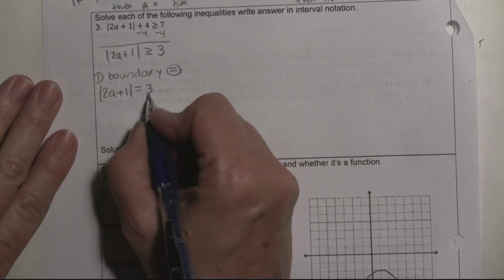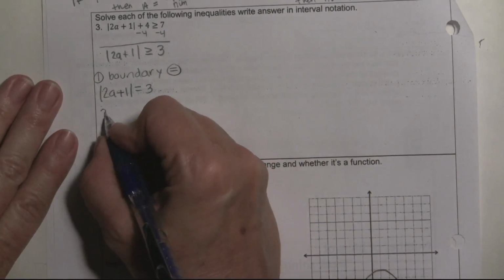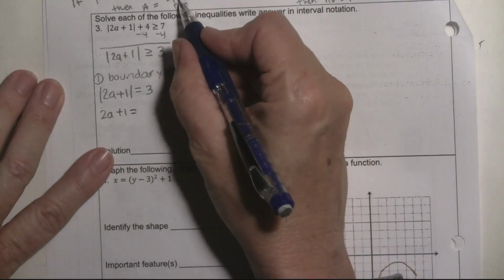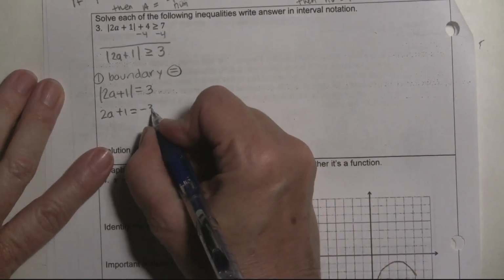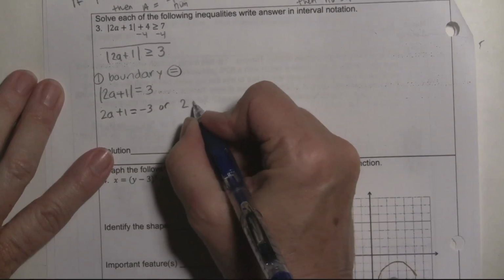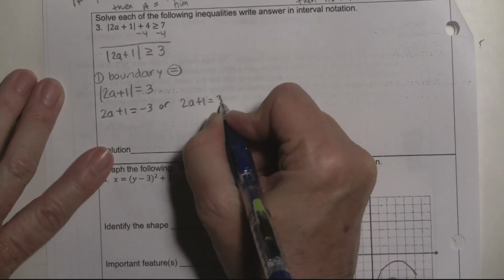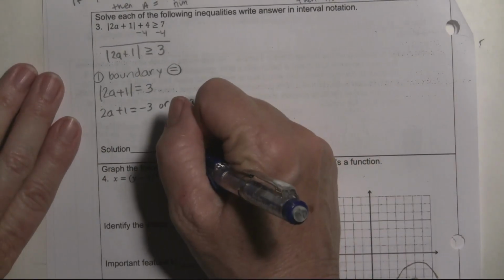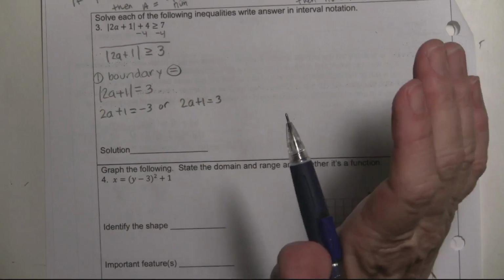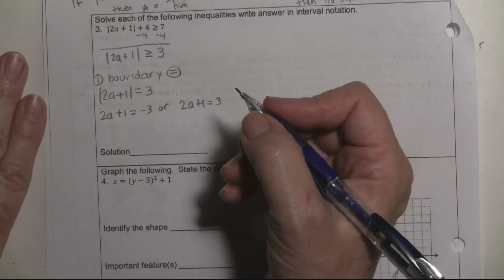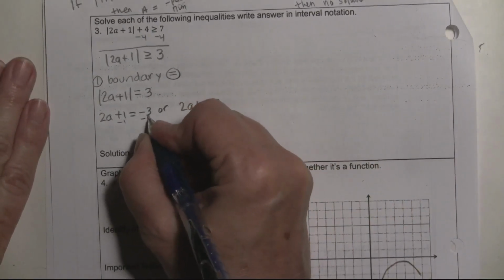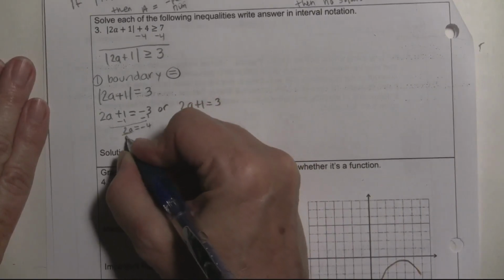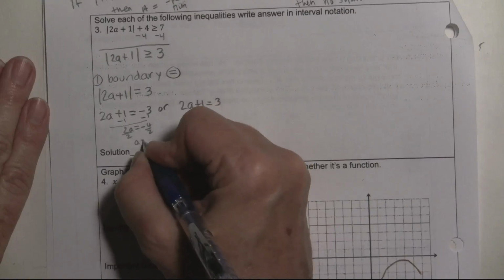And so here I am. I have positive number here. So I'm having 2a plus 1 equals the negative of that positive number, so negative 3. Or, the other solution for the boundary, 2a plus 1 equals 3. And then I just have to solve those. Now, they're not going to be my solution when I solve those. I'm going to have to still go to my number line, right? So when I solve those, I'm going to take away 1 here, and I'm going to get 2a equals negative 4. And I'm going to divide by 2, and I'm going to get a equals negative 2.